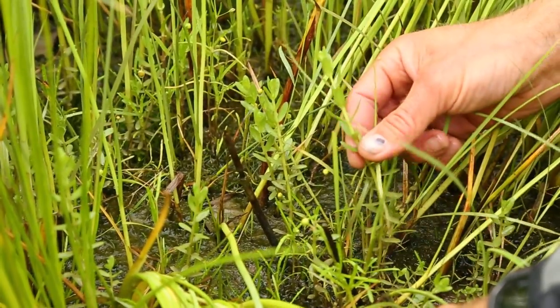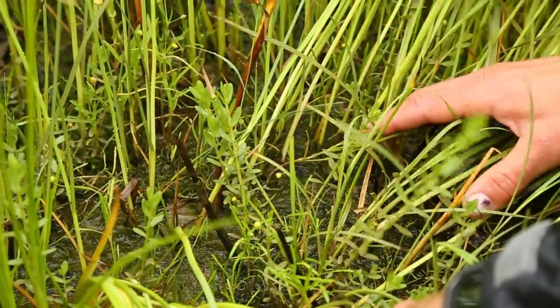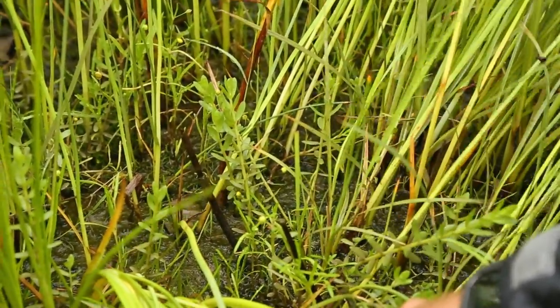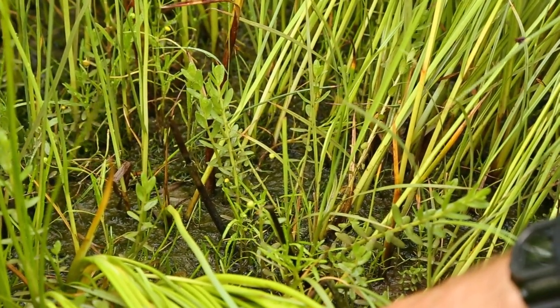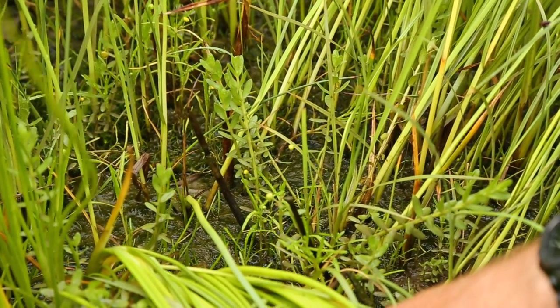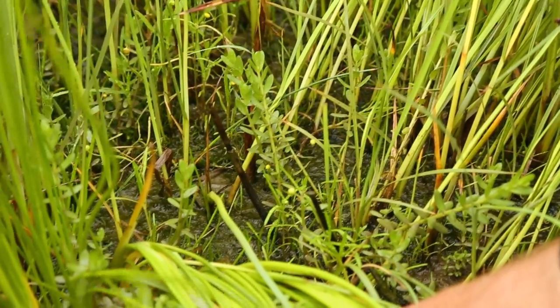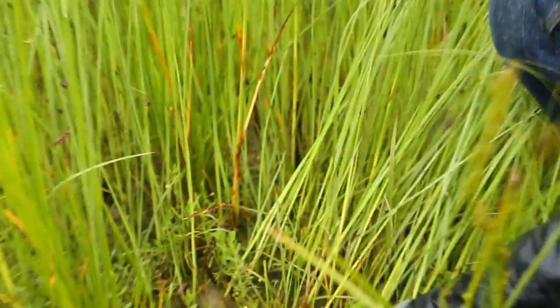And this is another one that tolerates more salt inundation. And actually, now that I think about it, we're further from the Skagit River mouth than we were at Craft Island, and so at high tide this must be inundated with a little bit more saline water, just because it's not right next to the river.